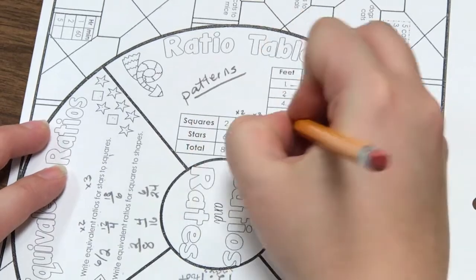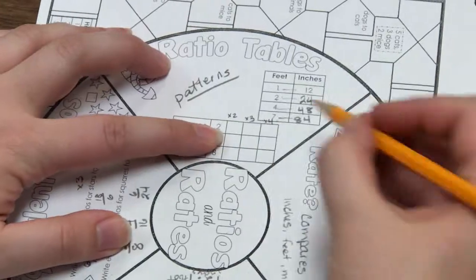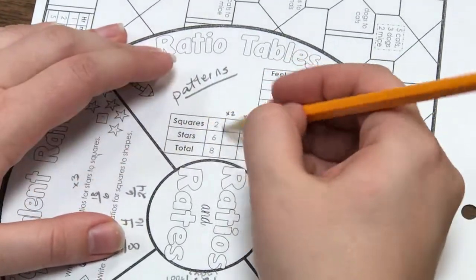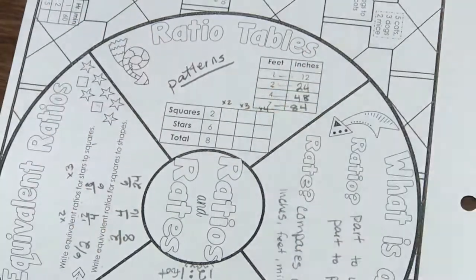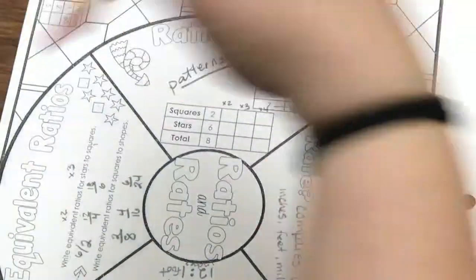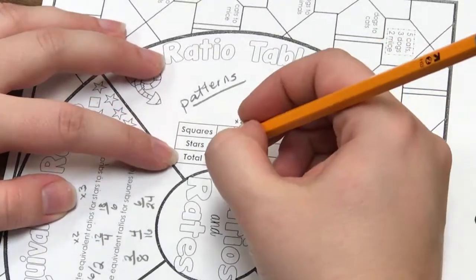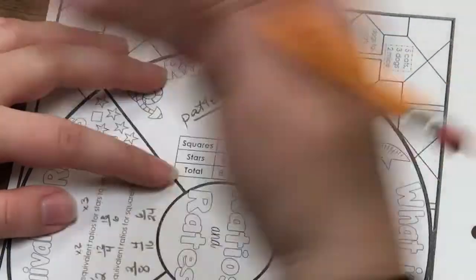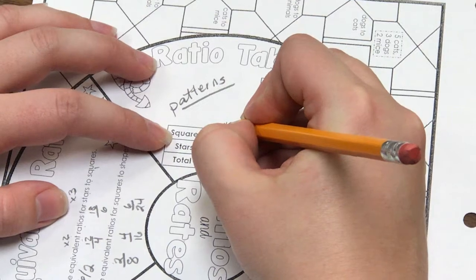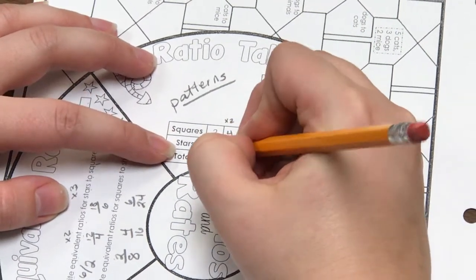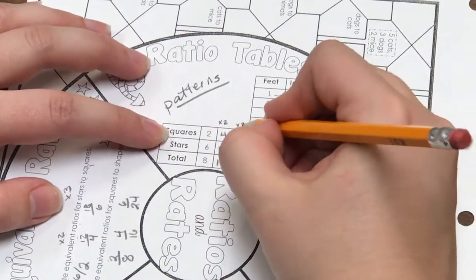This one, I'm going to write in the times 2, times 3, and times 4 up here. So if you started out with 2 squares, what would happen if you bought another bundle of this package? Let's say this is going in a gift wrapping thing for like party favors. They give 2 squares, 6 stars with a total of 8 pieces. Okay. If you give it to 2 friends, that would be 4, and that would be 12, and that would be 16. If you multiply 2 times 3, you get 6.